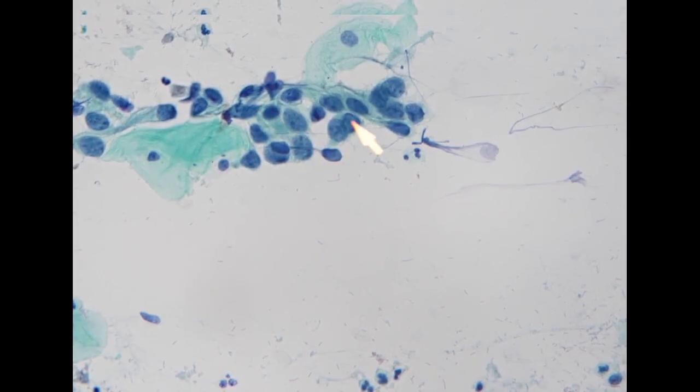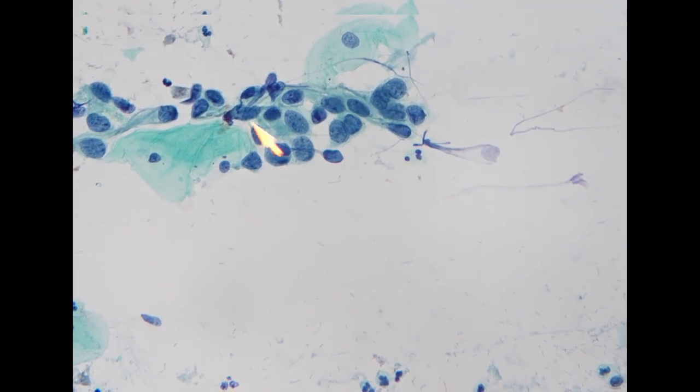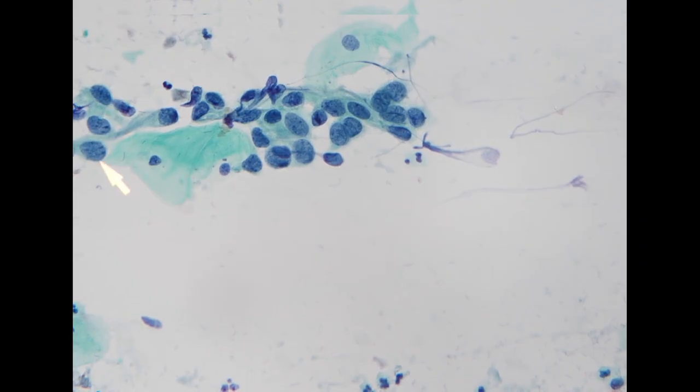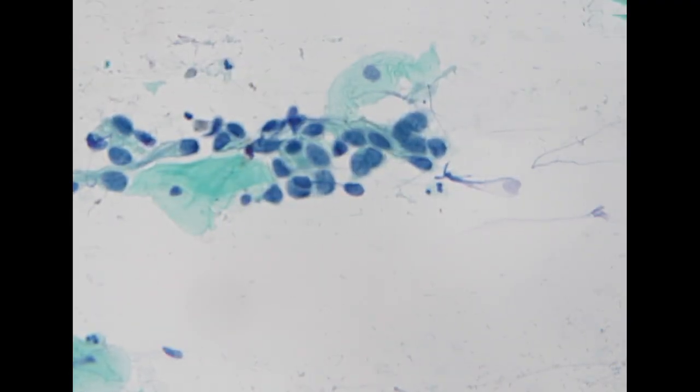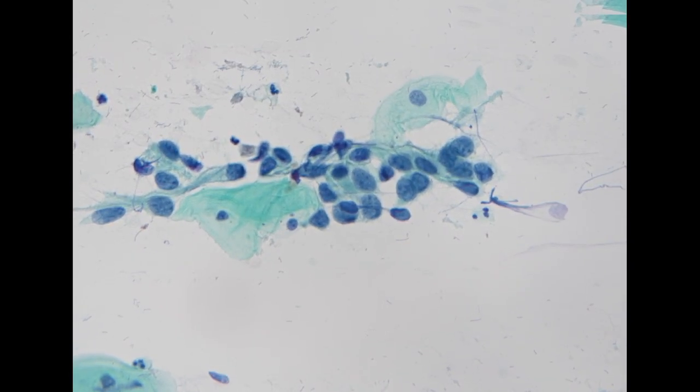The nuclear chromatin pattern is not particularly coarse, but there is the hyperchromatic pattern and a high NC ratio. So this is a very good focus of high-grade lesion. For this case, we are going to call this high-grade.